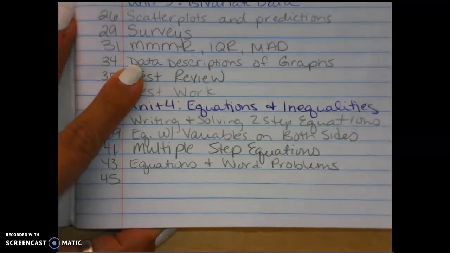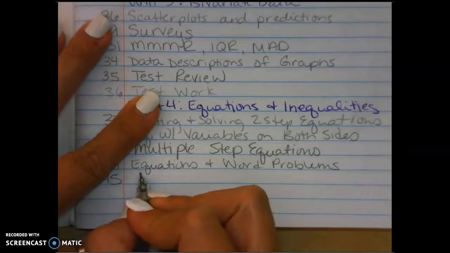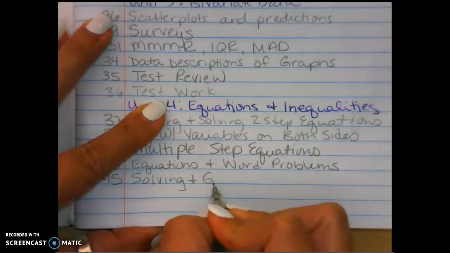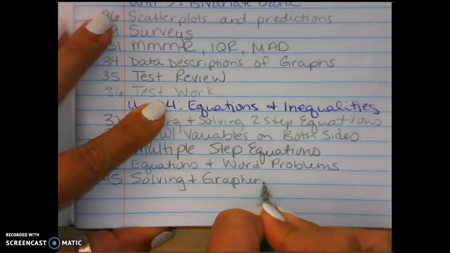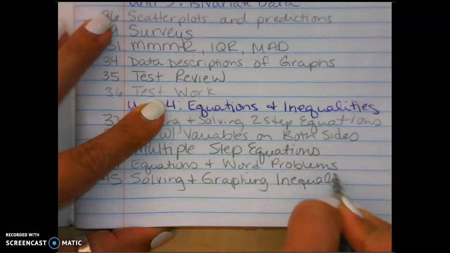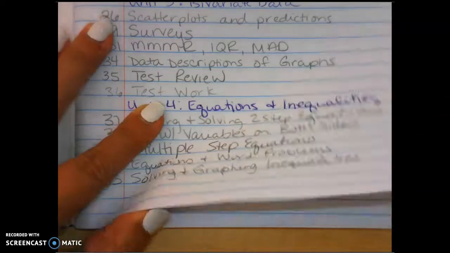So we're going to start talking about inequalities. We've been talking about equations this whole time, and inequalities are very, very similar. Today we're going to talk about solving and graphing inequalities. So if you would add that to your table of contents. I'm on page 45. Mark whatever page it is that you're on.